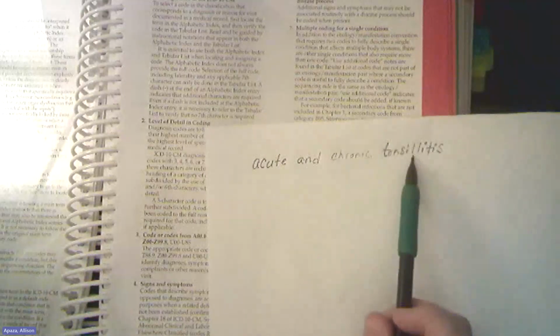So if you still have your tonsils, you might get tonsillitis, and you could have an acute version, or you could have chronic, or you could have both at the same time. Isn't that a bummer? So we're going to figure out the codes for these conditions, and then we are going to sequence them properly. So let's look up tonsillitis.